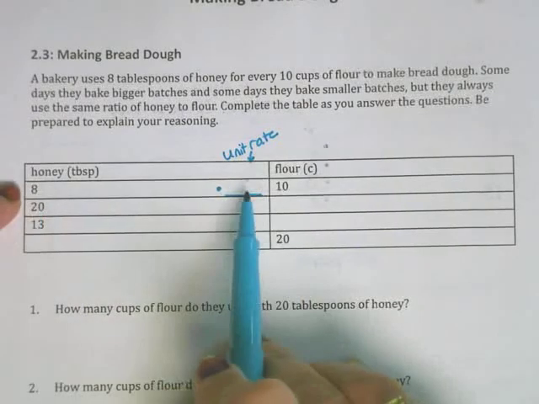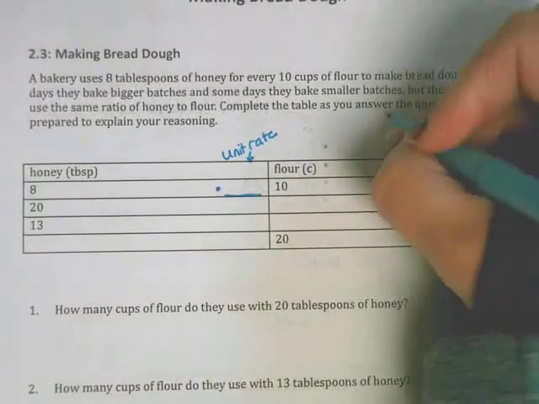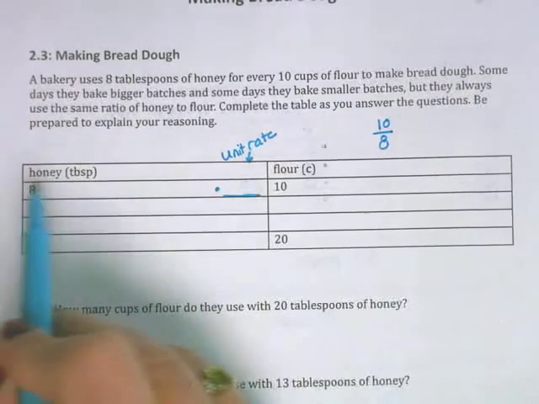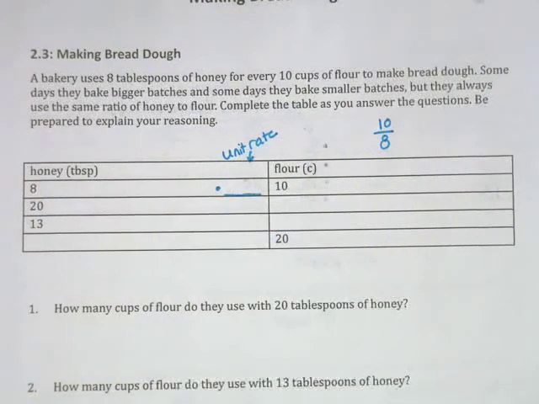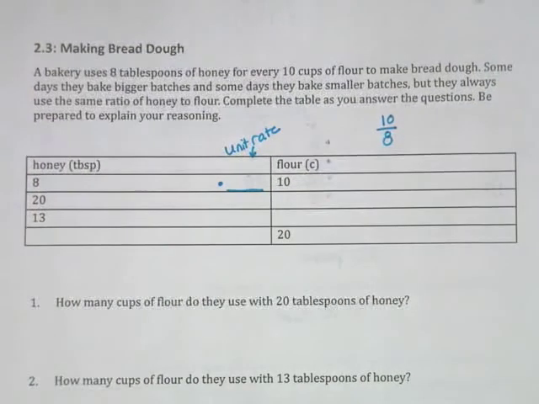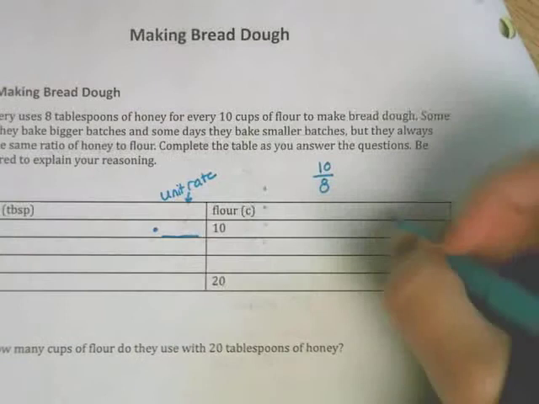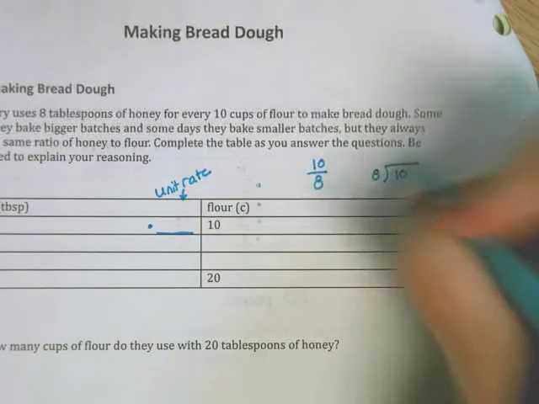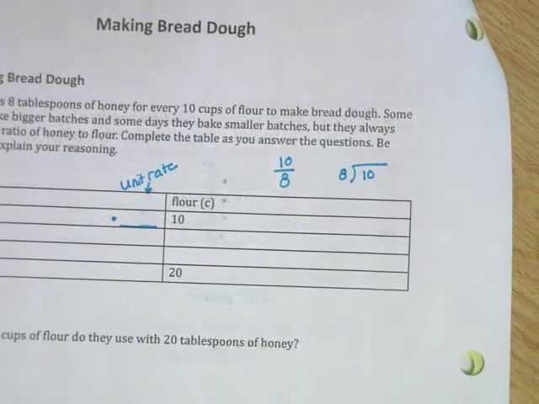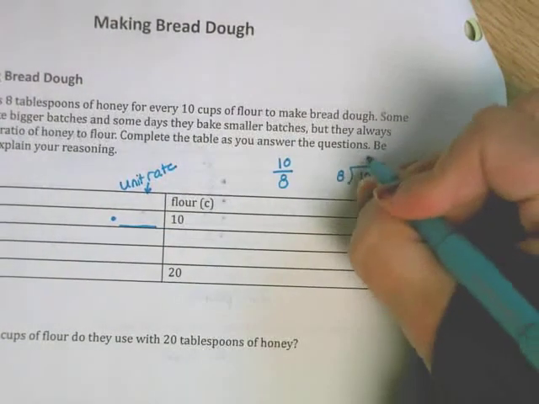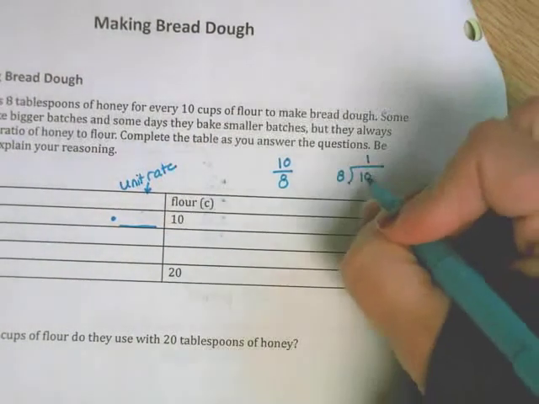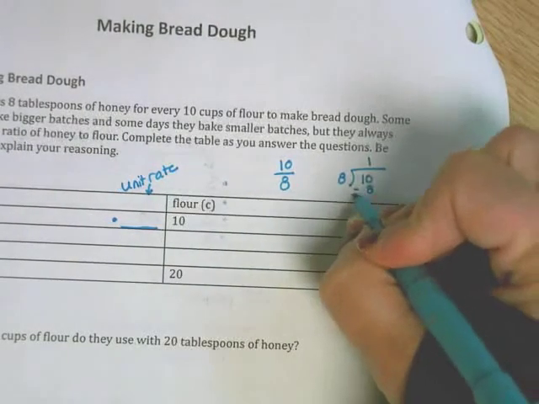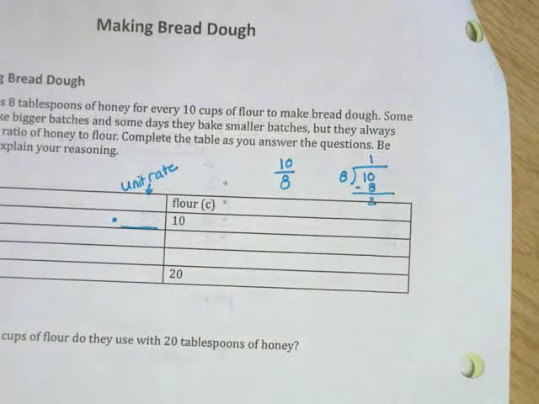What would that number be? And here's what I would look at. 10 divided by 8 is going to be my ratio. This divided by this is going to give me whatever my unit rate is. Do you guys remember how to do long division? Let's see. 10 divided by 8. How many times does 8 go into 10? It goes in once. With how many left over? Well, 8 times 1 is 8. We subtract, and 10 minus 8 is 2.